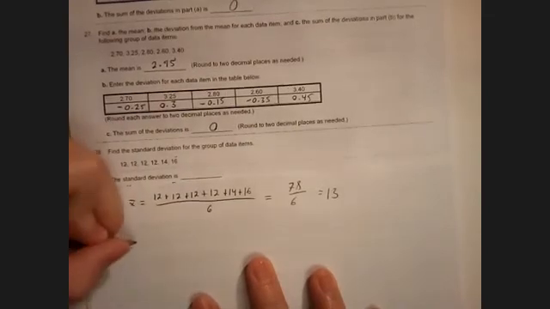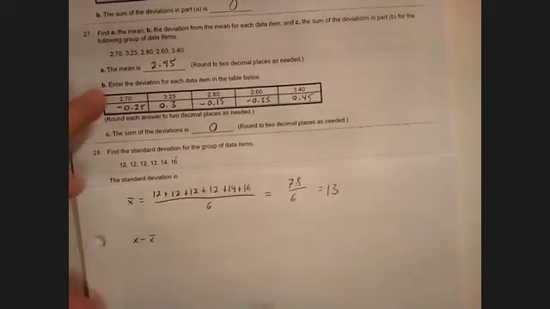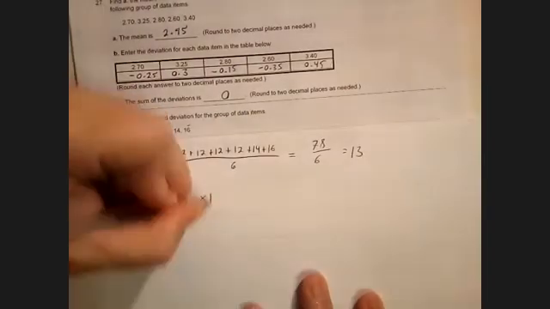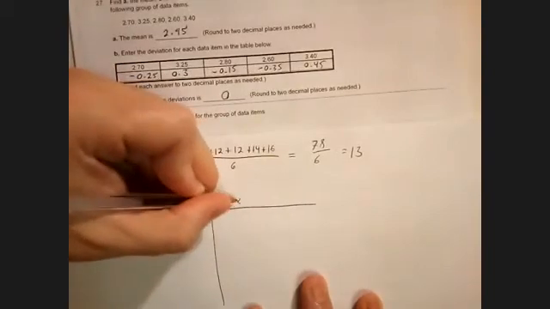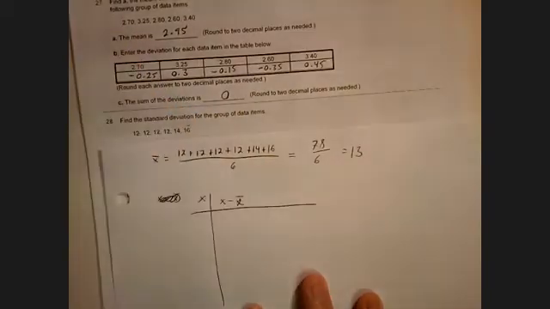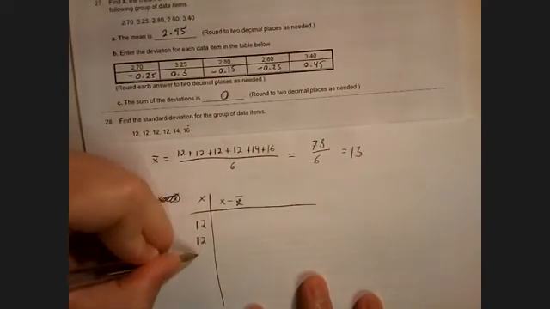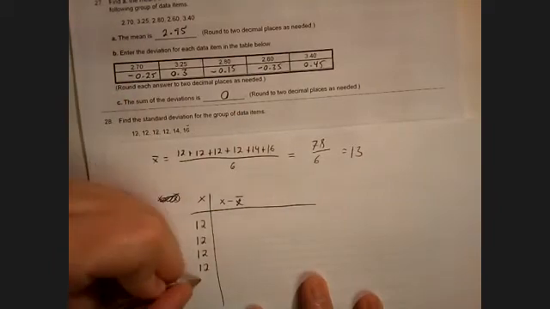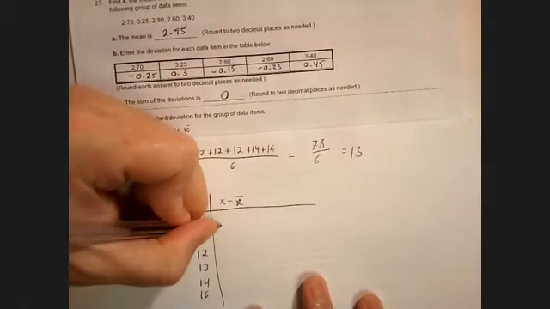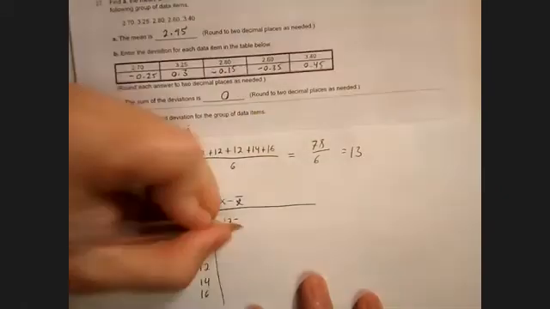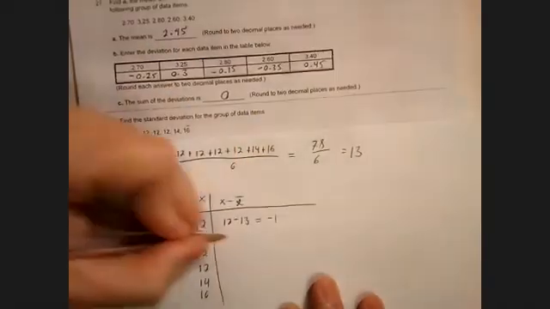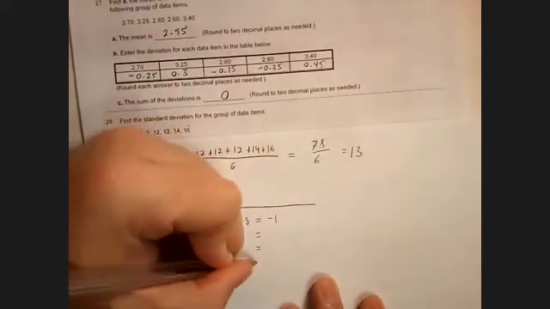Okay. So now I have to find the deviations. I've got to find all the x minus x bars. In fact, what we did in the notes is I made a table. If I do this by hand, I'm always going to make a table. I'm going to list out all my x's: 1, 2, 3, 4 of those 12s, 14, and 16. I'm going to do 12 minus x bar, which is 13. I get minus 1. In fact, I'm going to get minus 1 for anything that's a 12.